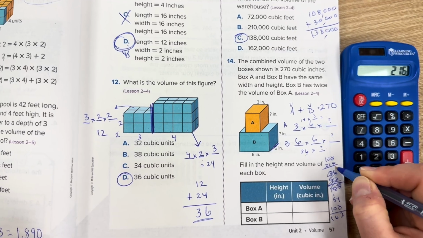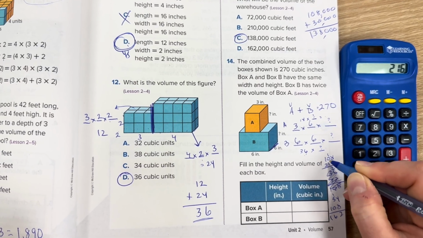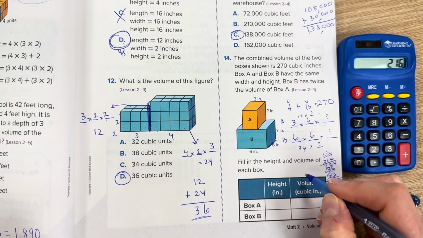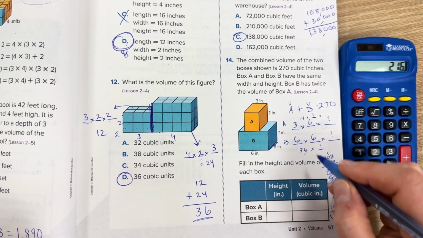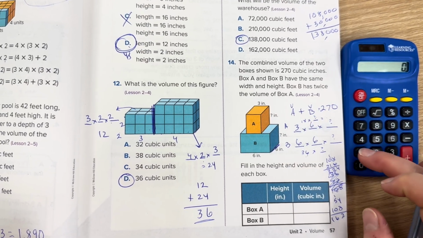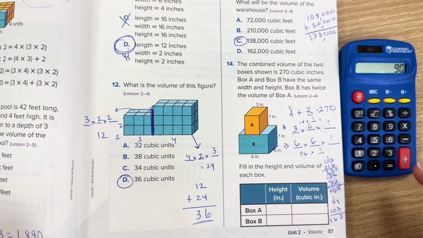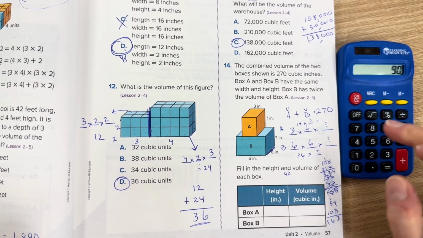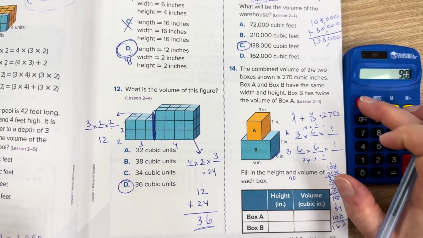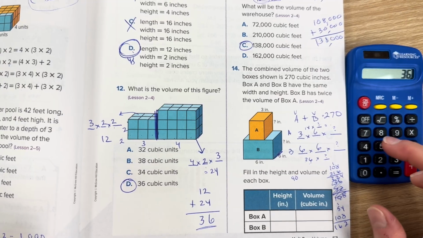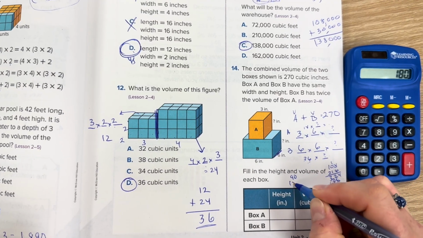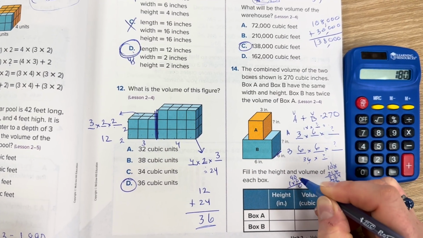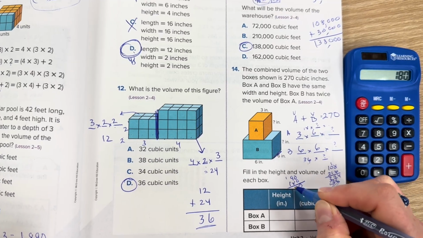8, 9, 10, 11, 12, 13, 14. Darn it. So now let's go back to 5. Let's try if the height was 5. So this would be 18 times 5 is 90. And then 36 times 5 is 180. Oh my gosh, I think we might have it.